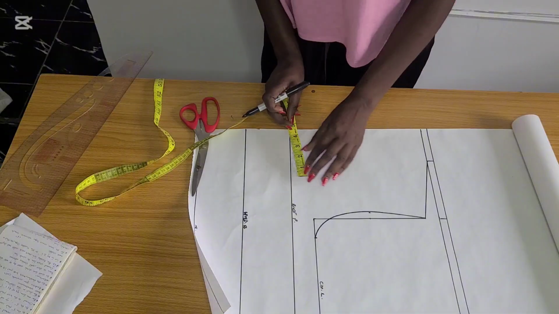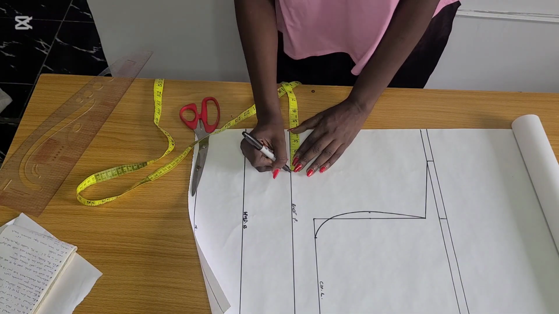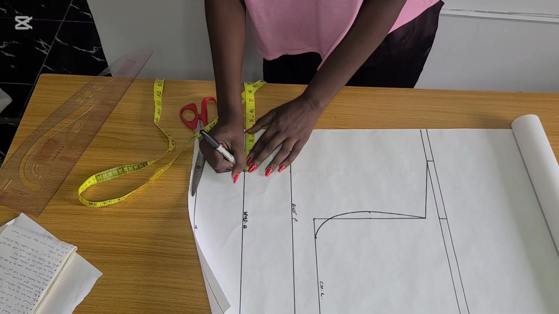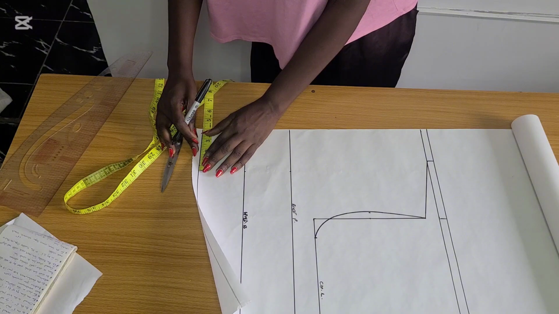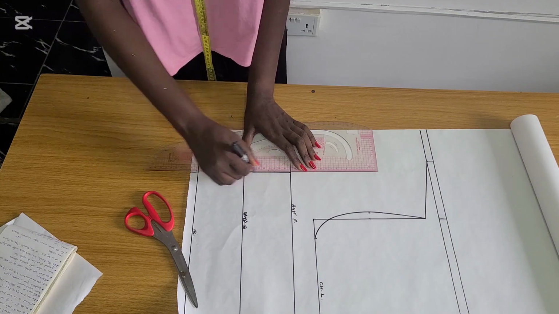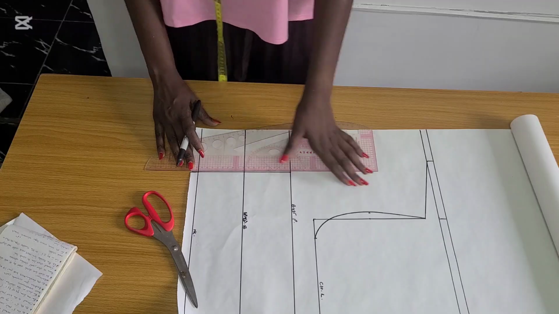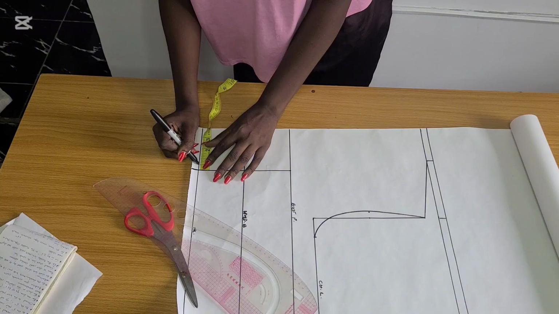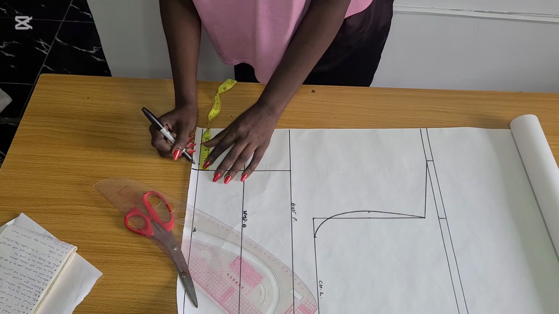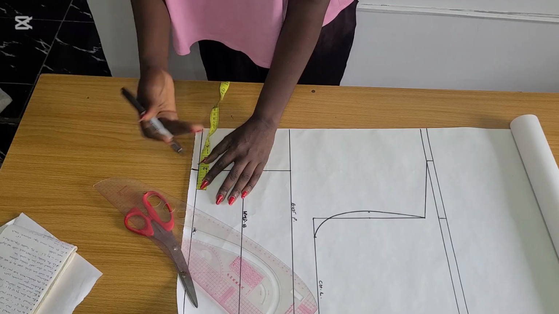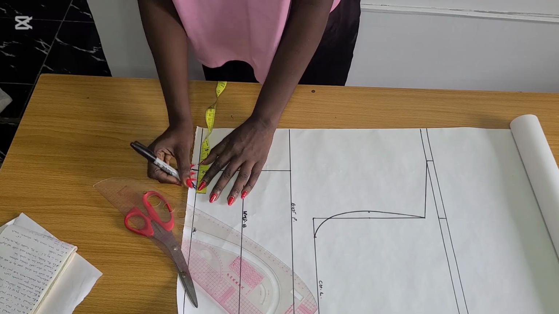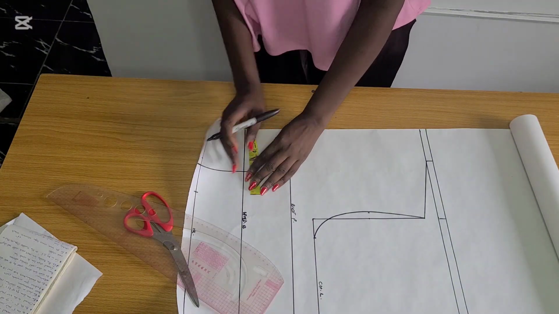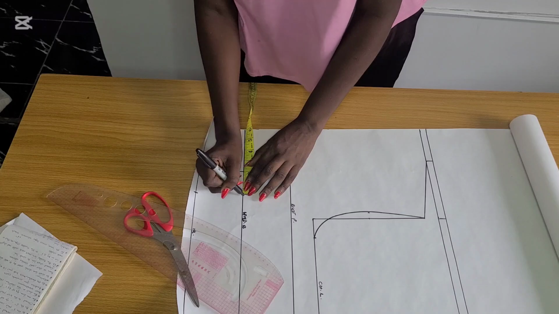Now we're going to move to our darts. You take your nipple to nipple measurement divided by 2, mark it on the paper, mark it on the bust point, on the under bust point, and on the waistline, after which you make that into a straight line. Now on the waistline you go in towards you by half an inch, and towards the other side by 1.5 inches. You also mark the same thing on the under bust line.